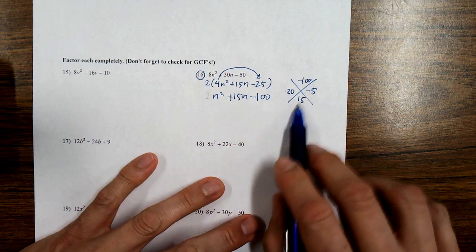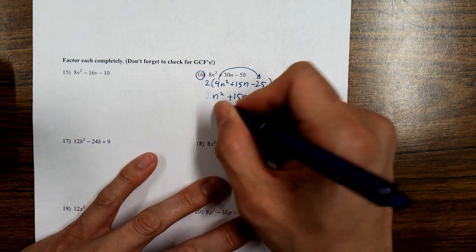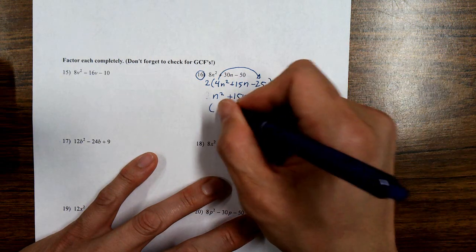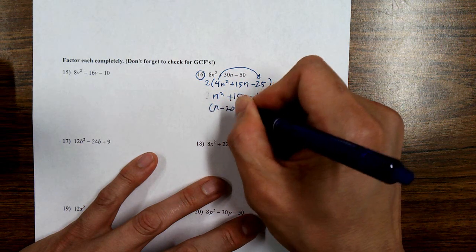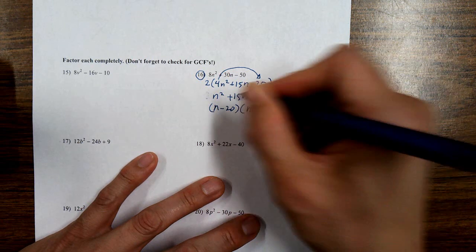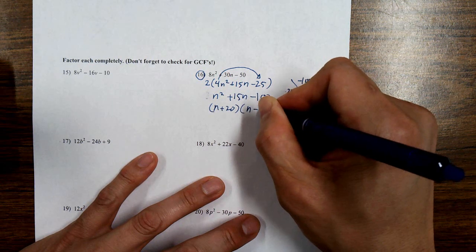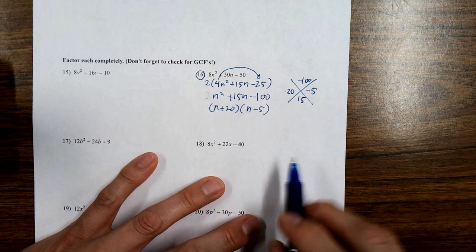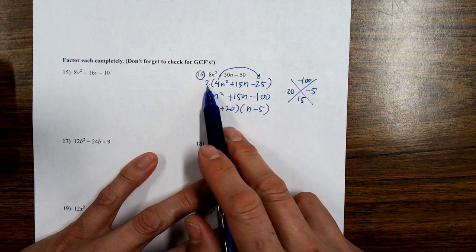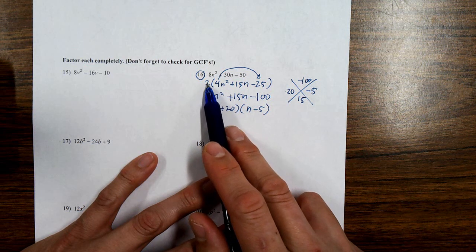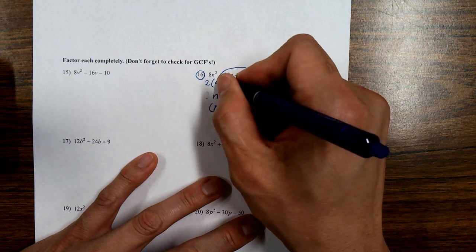Alright, so let's double check that. Yep, we're good to go. Alright, let's go ahead and rewrite it. So that will give me n plus 20, and n minus 5. Okay, now, this is a little trickier. So again, I'm going to ignore the 2 for a second. I'm going to take that 4 because we just factored out the 2. So we're going to ignore the 2 for a second, but the 4 remains the same.